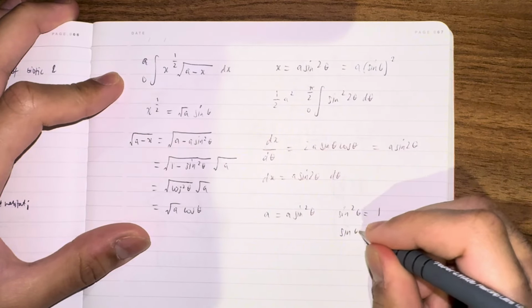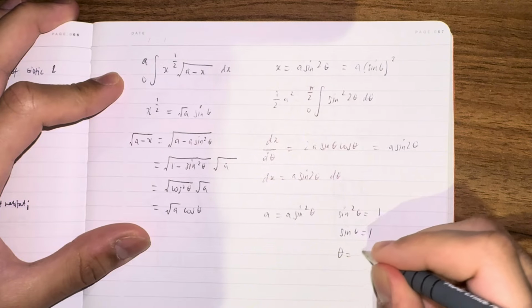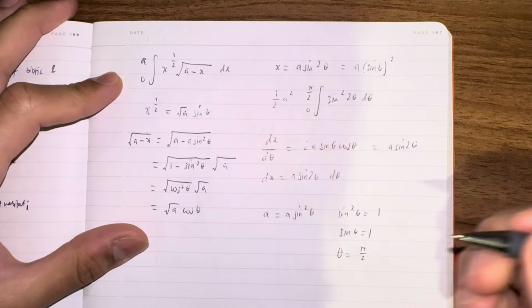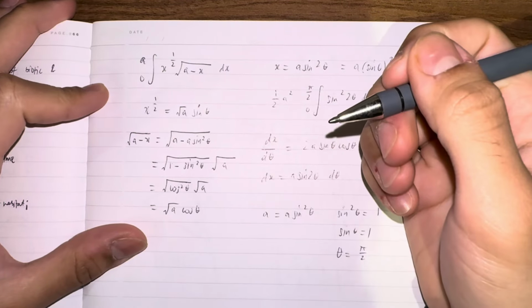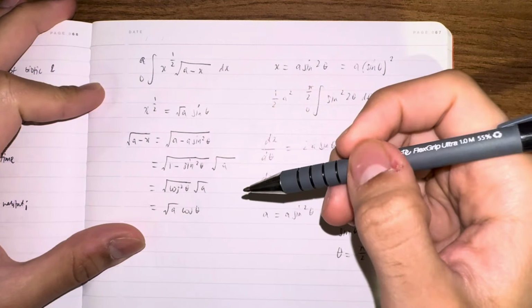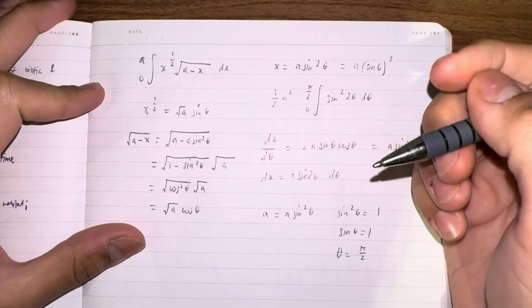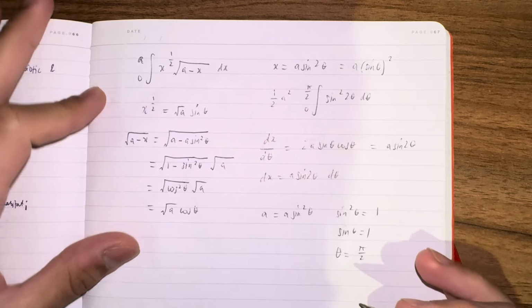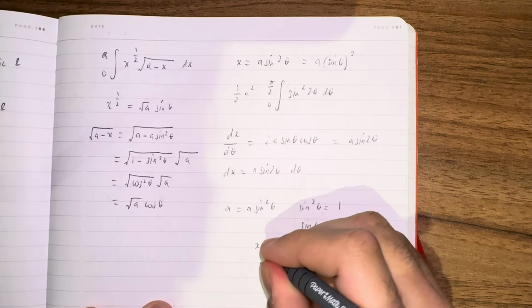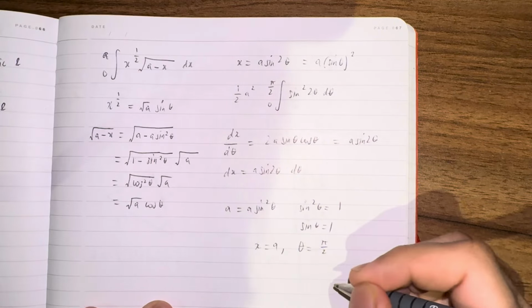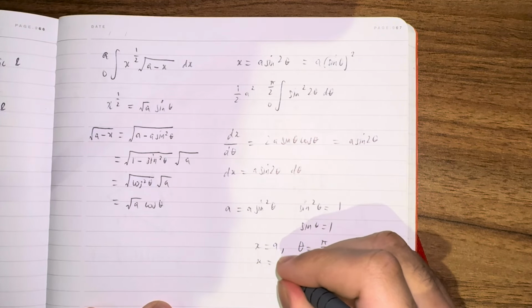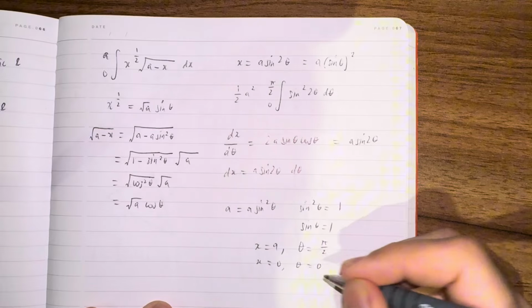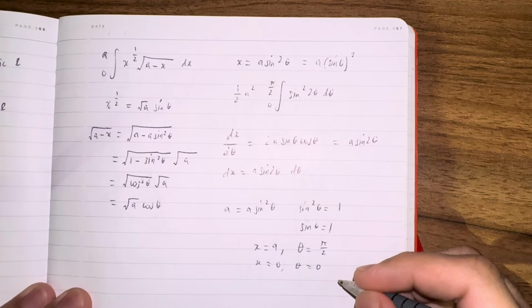So sine theta equals 1 and theta equals pi over 2, since it can't be negative because that would be a backwards integral. And for x equals 0, theta will just equal 0. So for x equals a, theta equals pi over 2, and for x equals 0, theta equals 0. Those are the limits that are going to be changed.